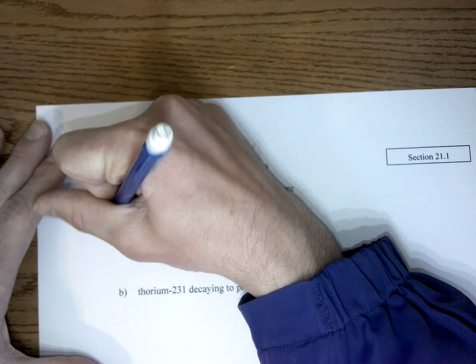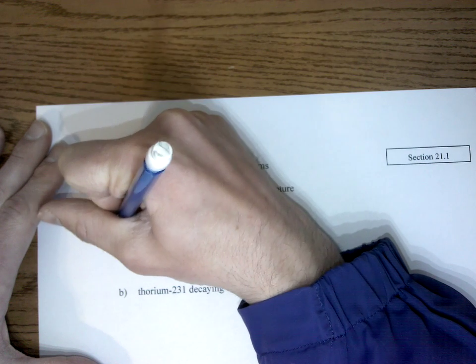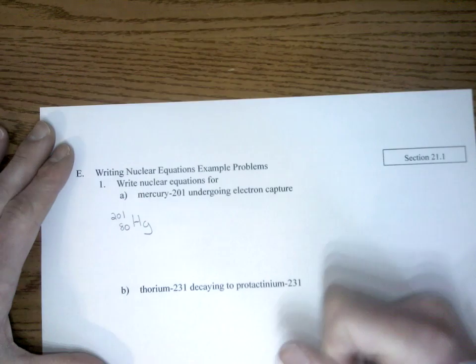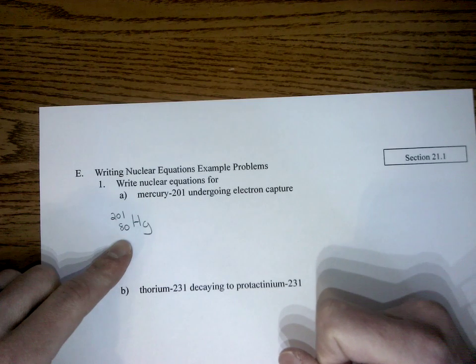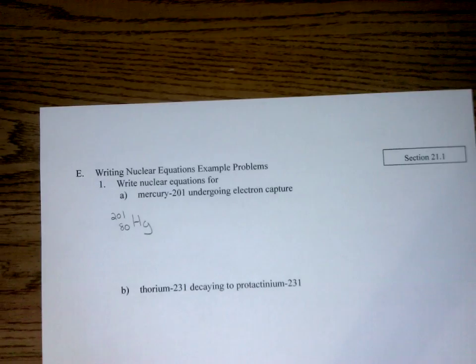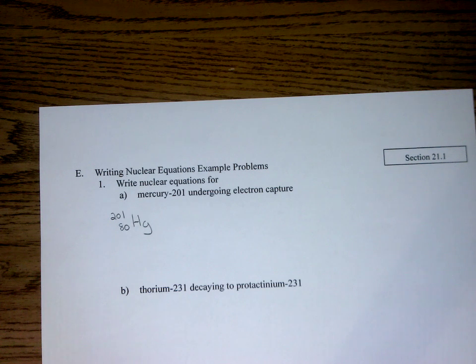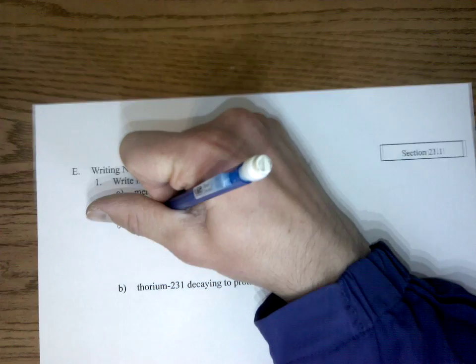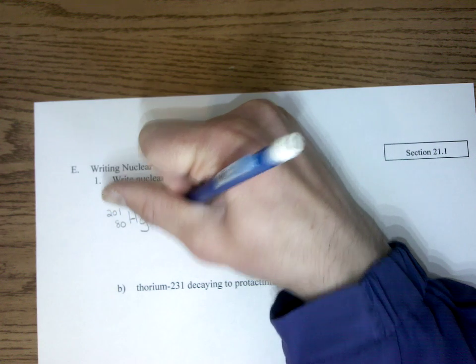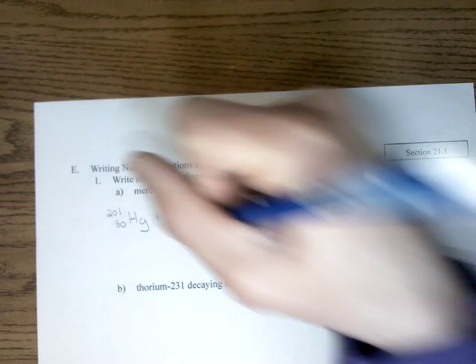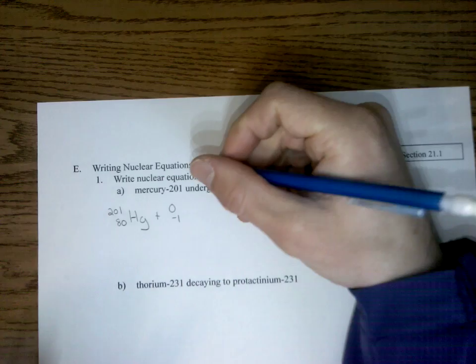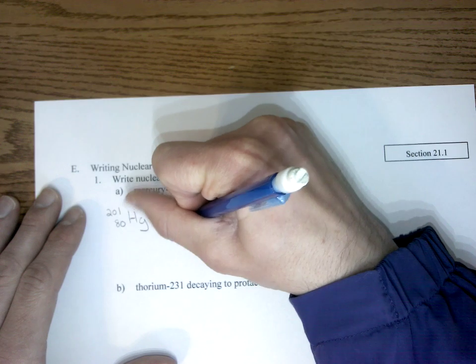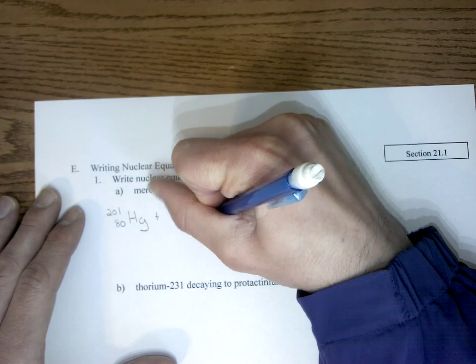Hg, 201 is the atomic mass, 80 is the number of protons. Now it says it undergoes electron capture. If you look on the previous page of notes, electron capture, we have to be careful here. Electron capture is written on that left-hand side, or the reactant side, if we're familiar with our chemical equations.